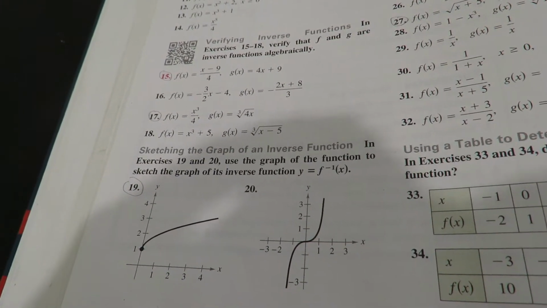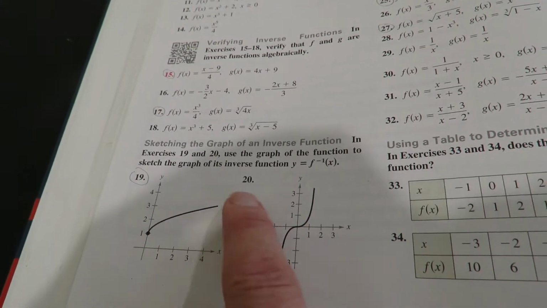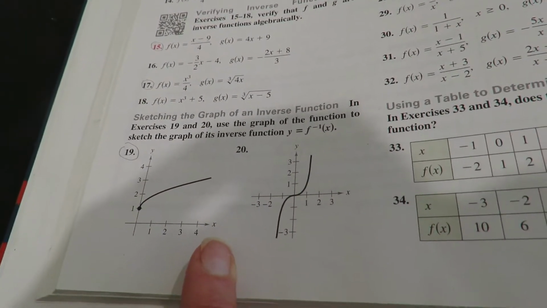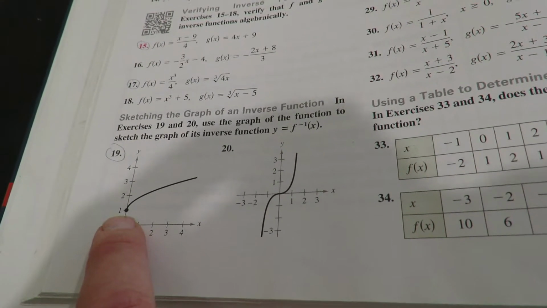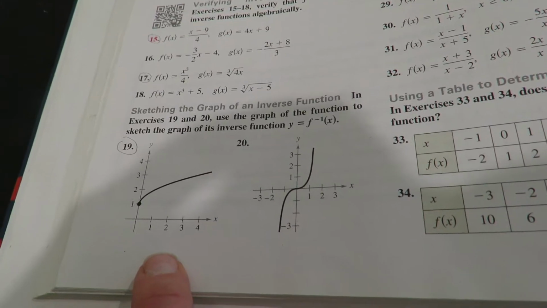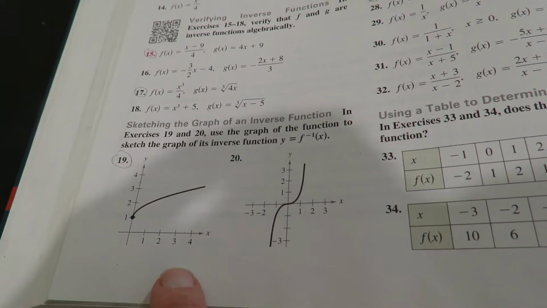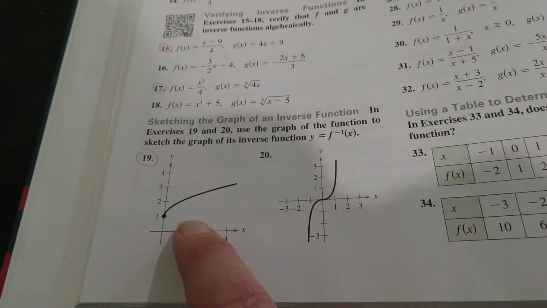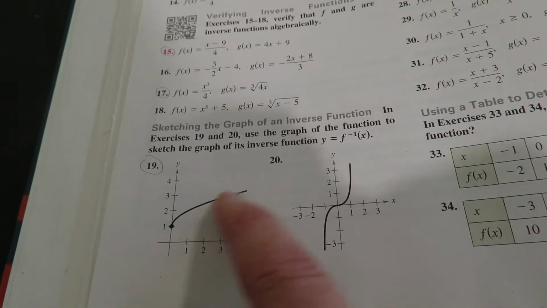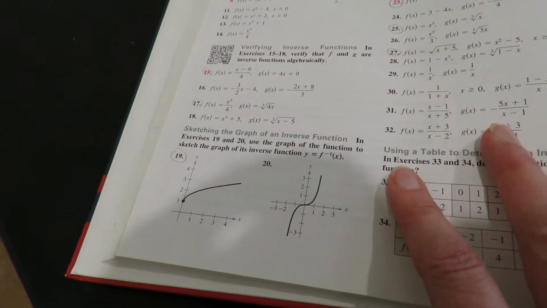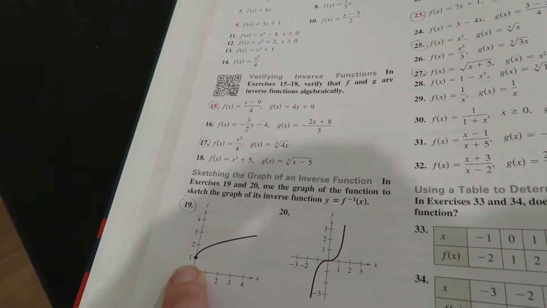Use the graph of the function to sketch the graph of the inverse. Okay, so what you can do is you can find a couple points on here and then just swap them. So for instance, if you have the point 0, 1, then you must have the point 1, 0, right? And you could grab another point on here if you want. Even if you estimate it, it's fine. I don't know if you have the point 4, 3, or if you estimate it, you'll get it enough in the ballpark. Okay, so that one you just flip the points and draw the picture.